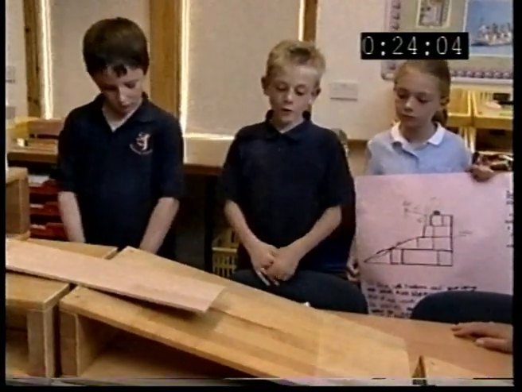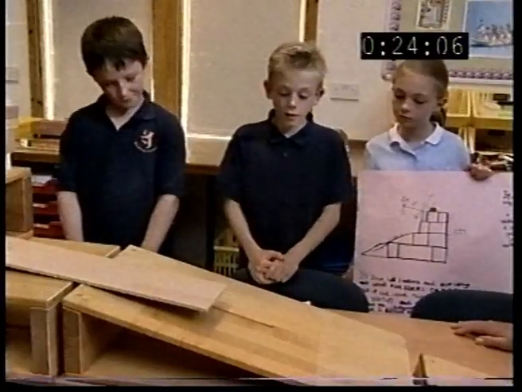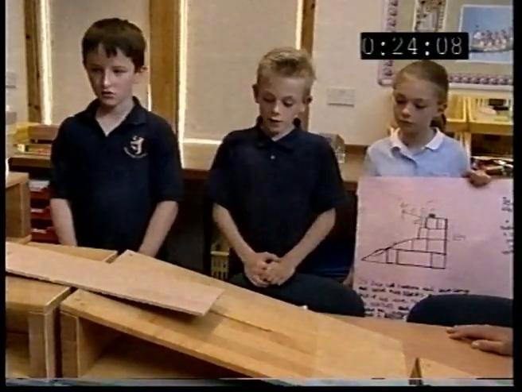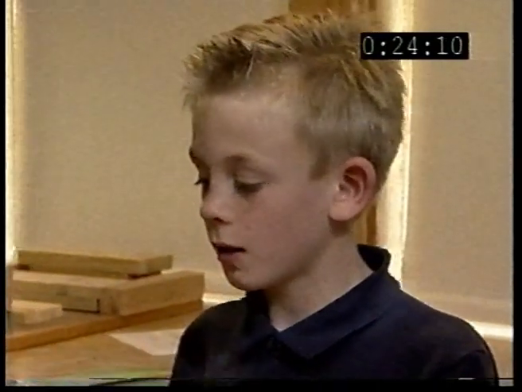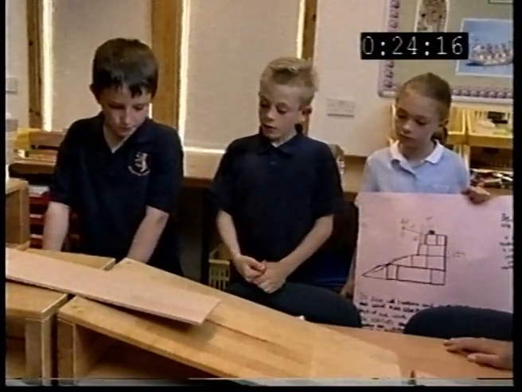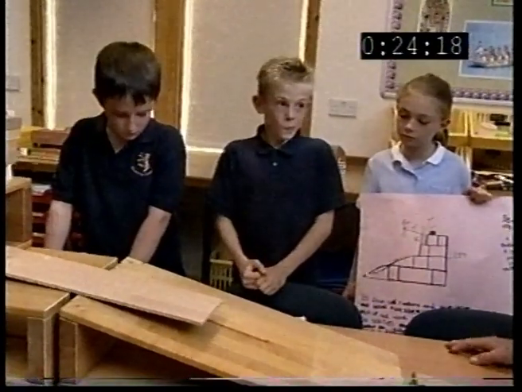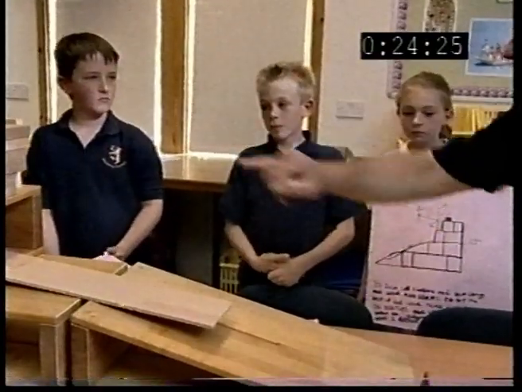Well, it took 460 grams and a lever to lift the 2 kilogram brick up to the next level, and the fulcrum was a centimetre higher each time. Okay. And do you want to talk a bit about the materials that you're using? What are these little bits of wood up the side there? Just tell me what they were for.